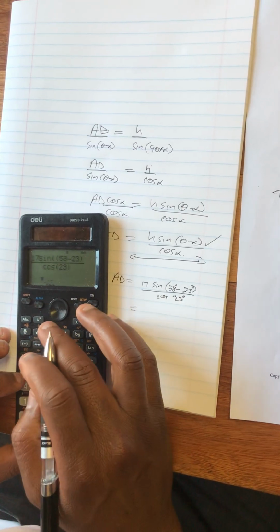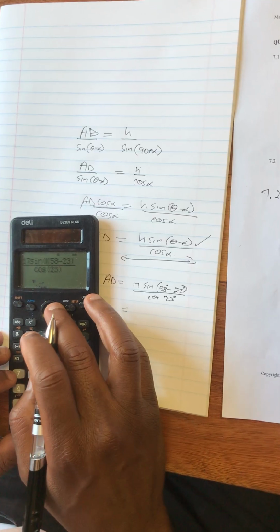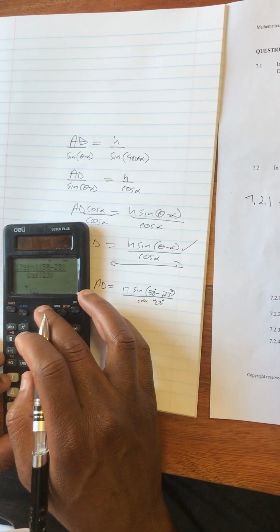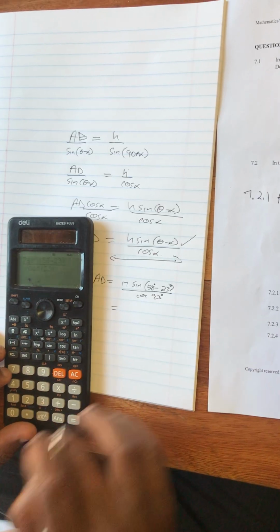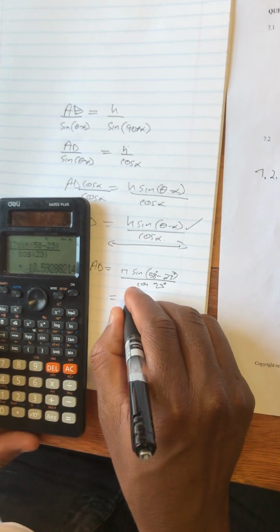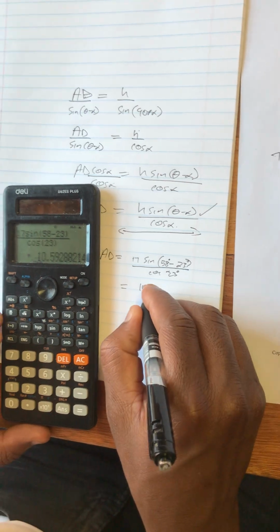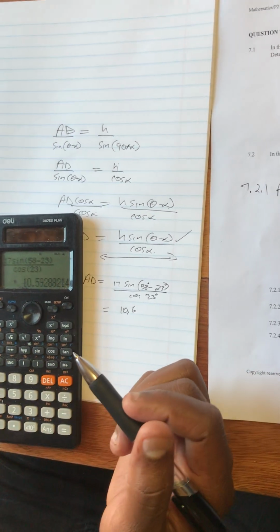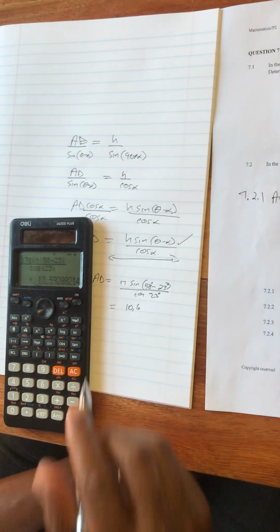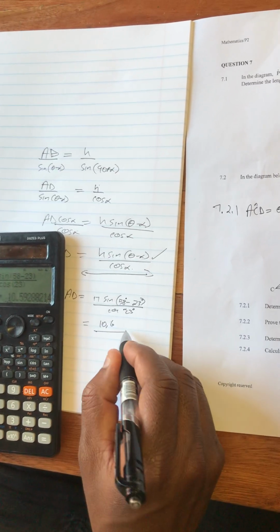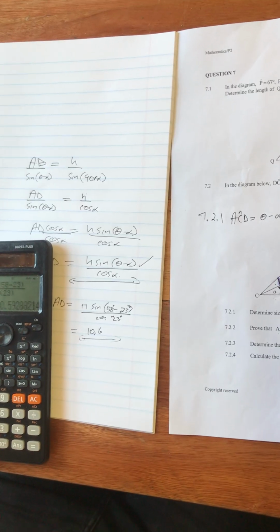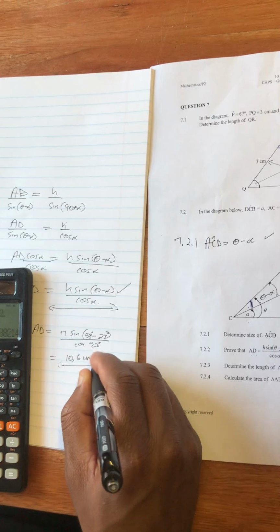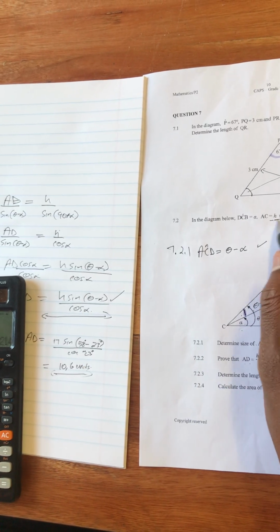Sorry, I made a mistake. So your answer will be 10,6 because this is 10,59, right? So when we round off to one decimal place, it becomes 10,6 units, because we are given length in units, as you can see it's h.